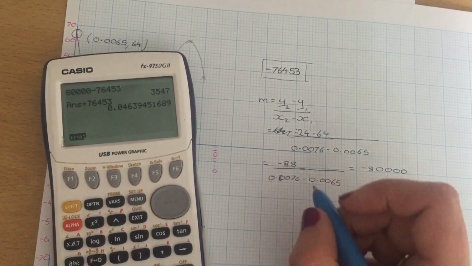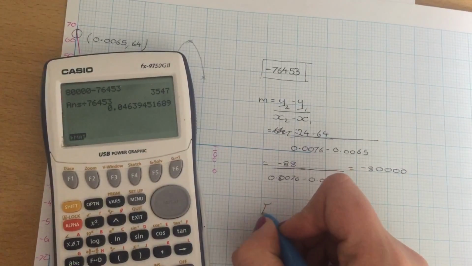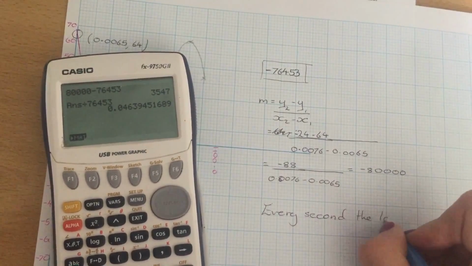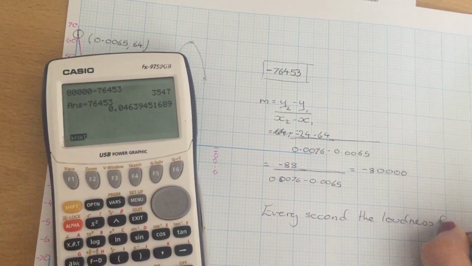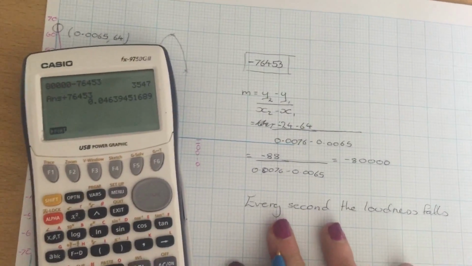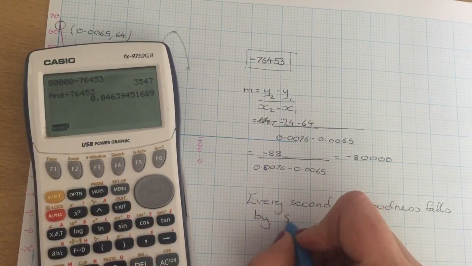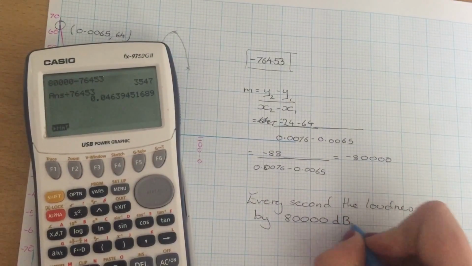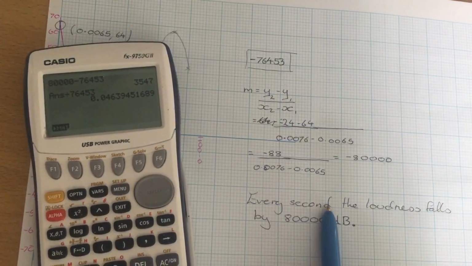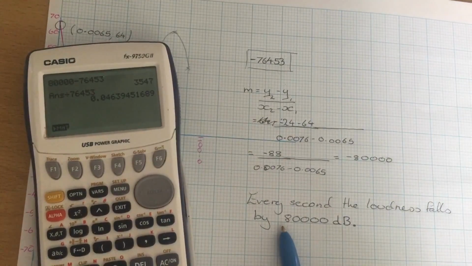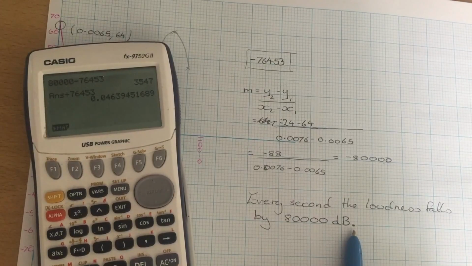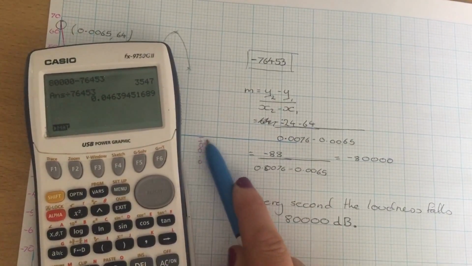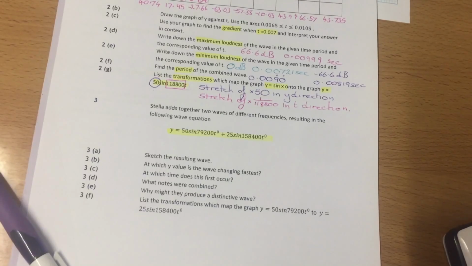So our gradient tells us that for every second, the loudness falls by 8, 1, 2, 3, 4, and decibels is a little d and a capital B. So each additional second loudness is falling by this absolutely massive amount compared to the 60s and 70s we've got on our axis, but we are dealing here in hundredths of seconds, so actually it's kind of okay.